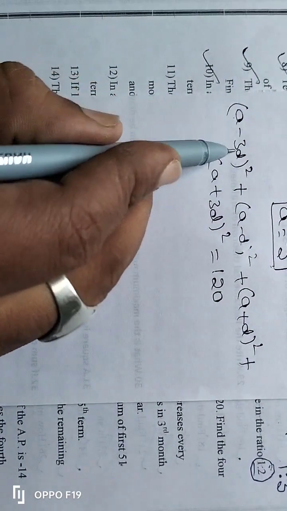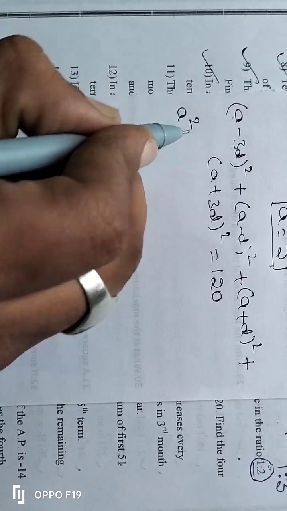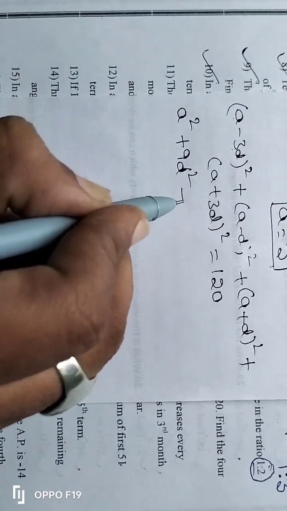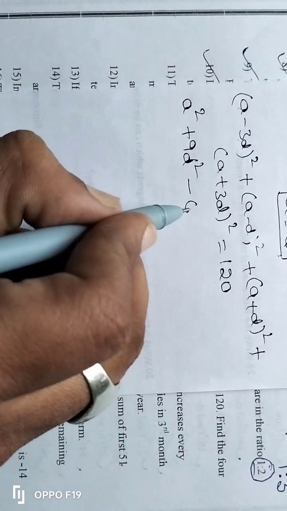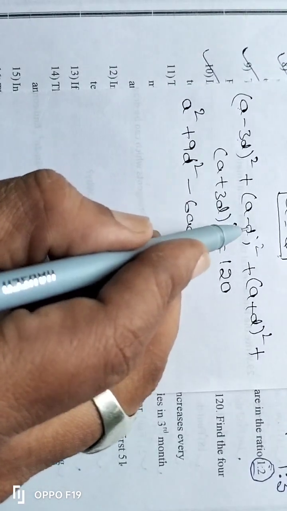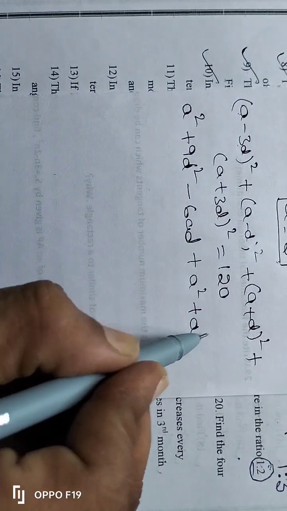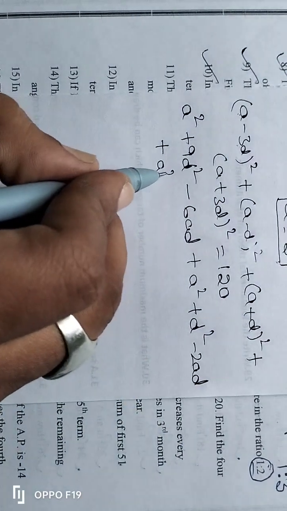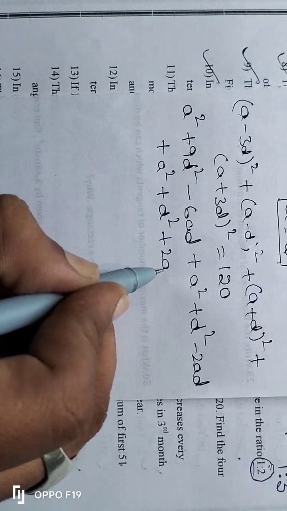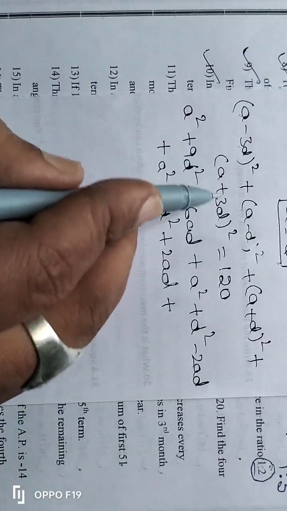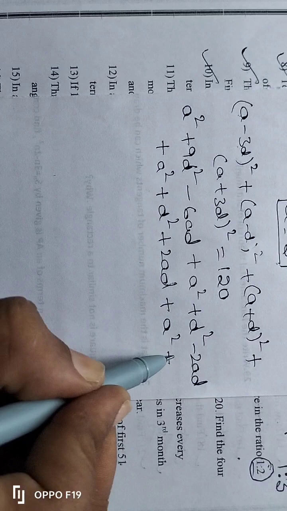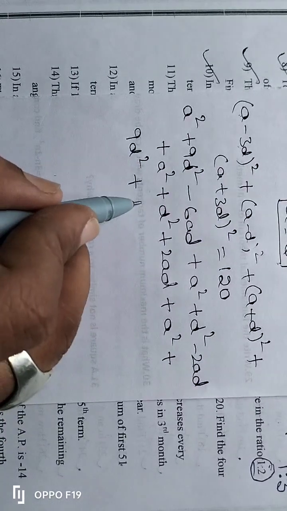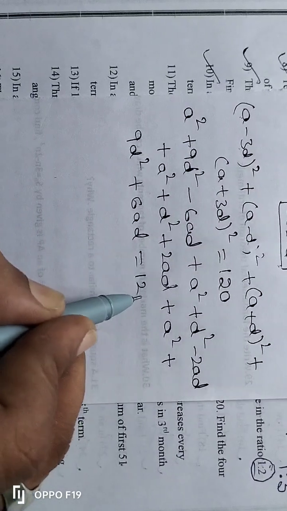It is in the form of a minus b whole square: a square plus b square, where b square is 3d square, which is 9d square, minus 2ab, that is 2 3s are 6ad. Then a minus d whole square: a square plus d square minus 2ad. Then a plus d whole square: a square plus d square plus 2ad. Then a plus 3d whole square: a square plus 9d square plus 2 into a into 3d, 6ad, which is equal to 120.